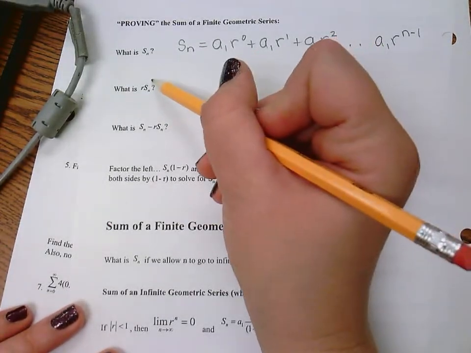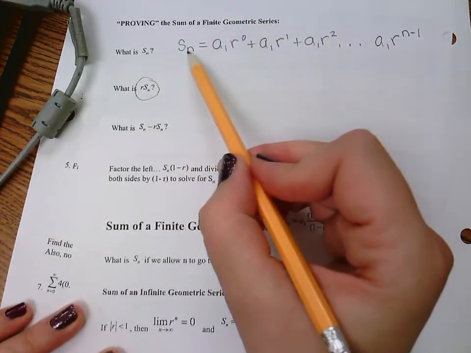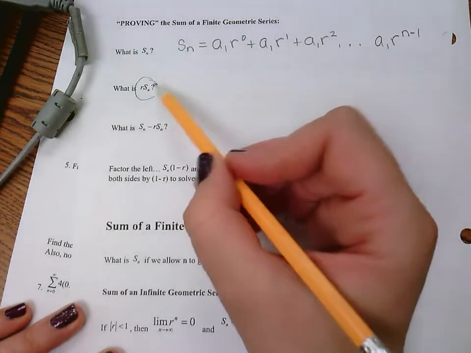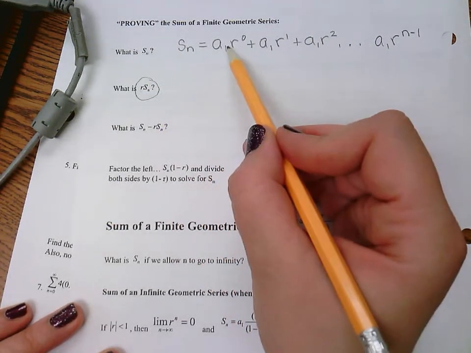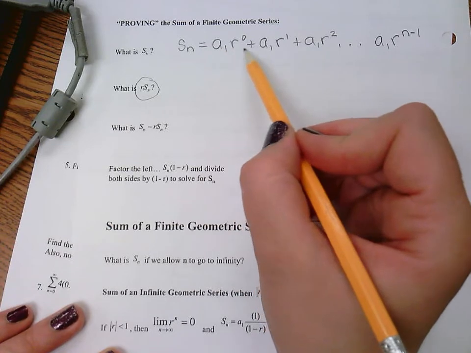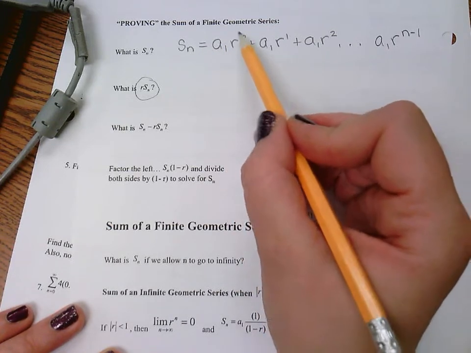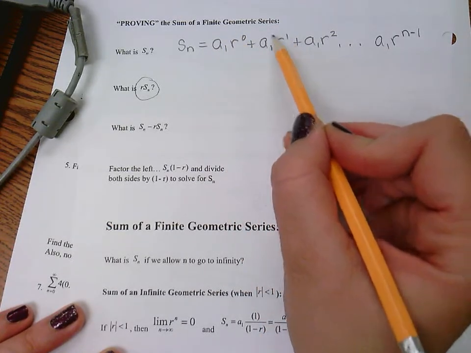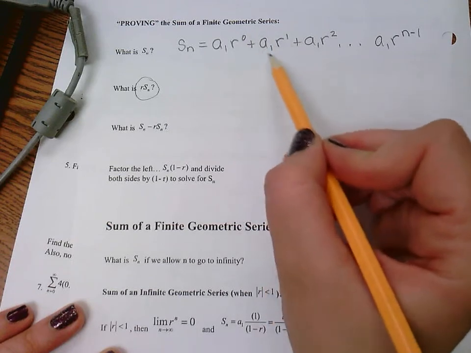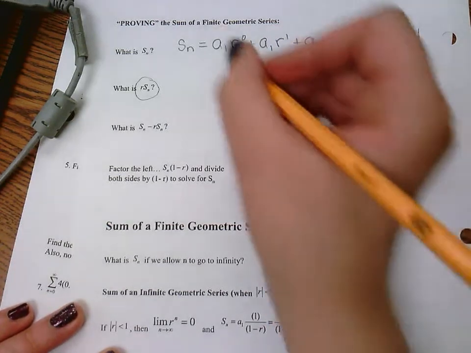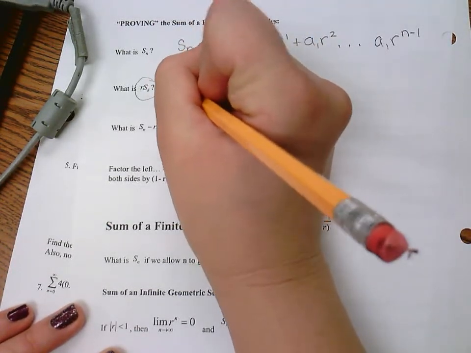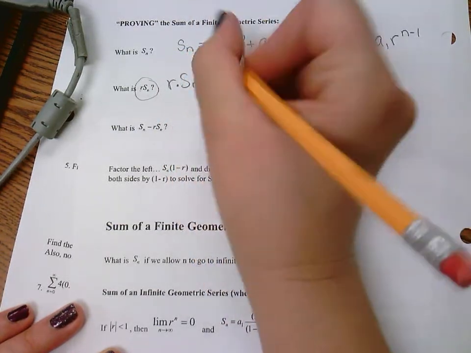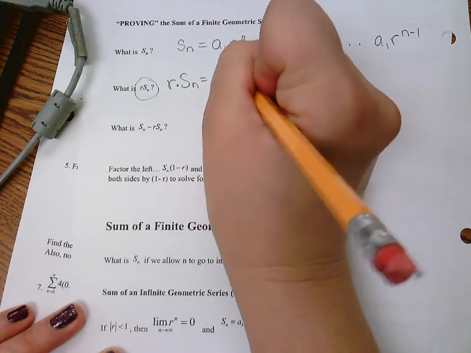But now they want you to take this series and multiply through by r. So if you multiplied this times r, you'd have an additional power of r each time, right? R to the first, r squared, r cubed, and so on. So r times S sub n equals a sub 1 r to the first, right?